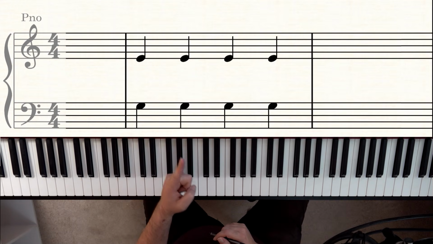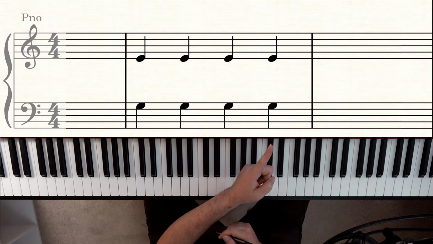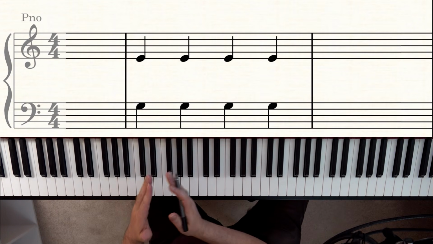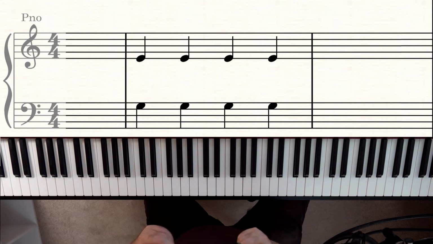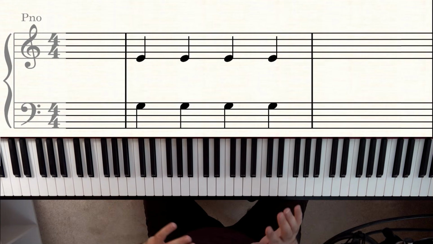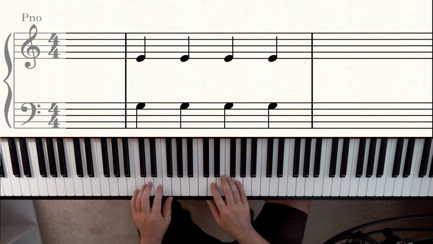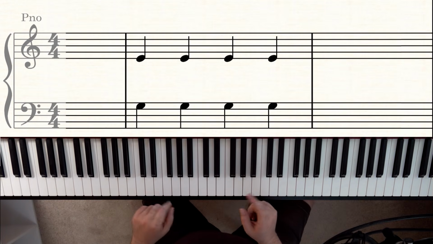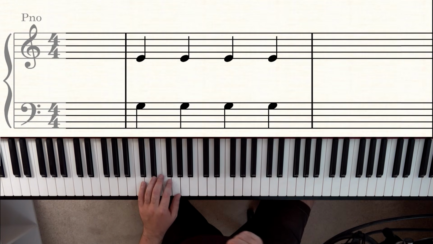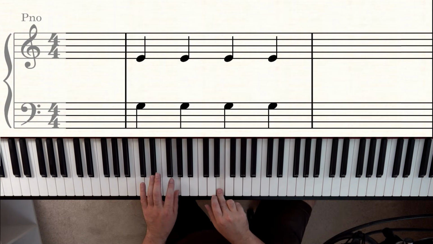1, 2, 3, 4. Everything lines up between the treble clef and bass clef in a vertical column. So if it fits vertically, they hit together, unless the editor made a mistake. But this is true like 99.9% of the time, right? So if I'm playing this measure, I'm not doing this 1, 2, 3, 4, 1, 2, 3, 4, but rather it's 1, 2, 3, 4 at the same time.